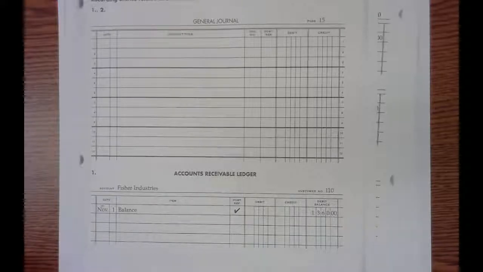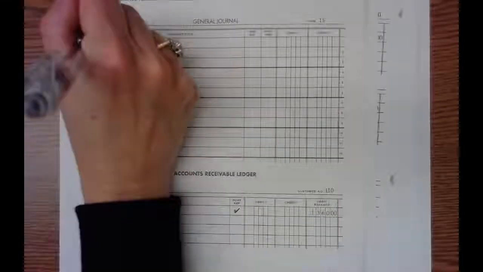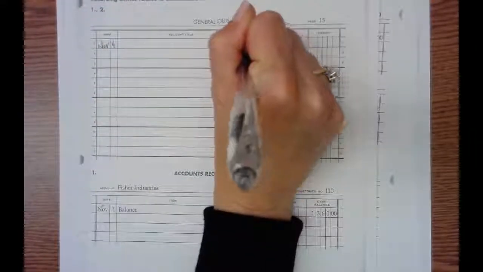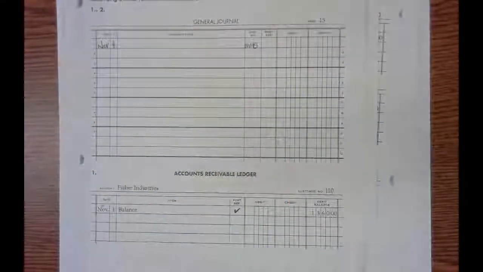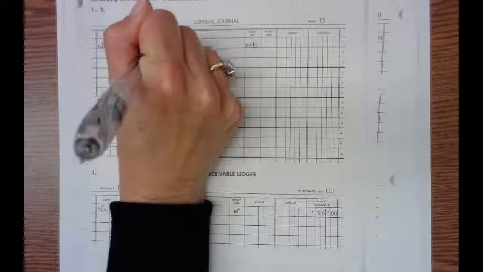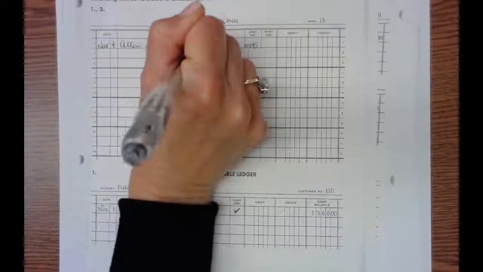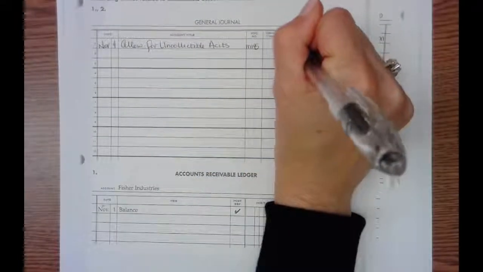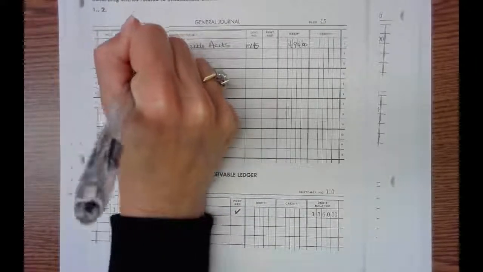Our first transaction is on November 4th. Wrote off Mellon Corporation's past due account as uncollectible, $494, memorandum 145. This is going to get recorded in the general journal. November 4th, M145 is the source document. We are going to debit allowance for uncollectible accounts for $494, and we're going to wipe out their accounts receivable, so we're going to credit that.